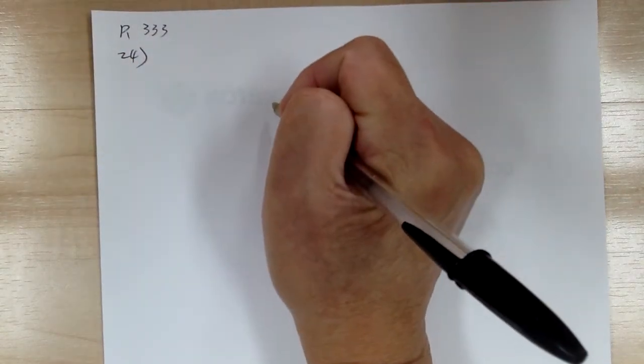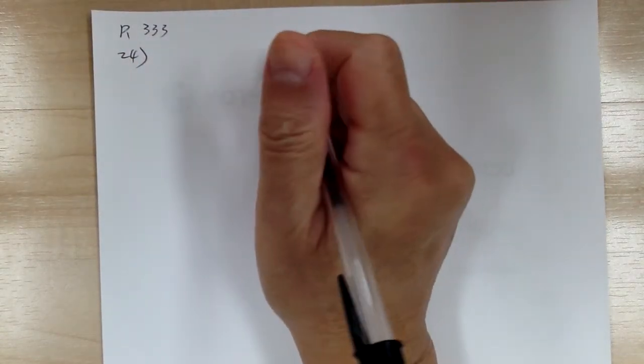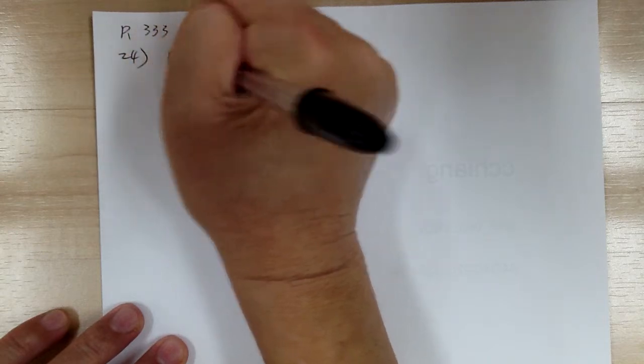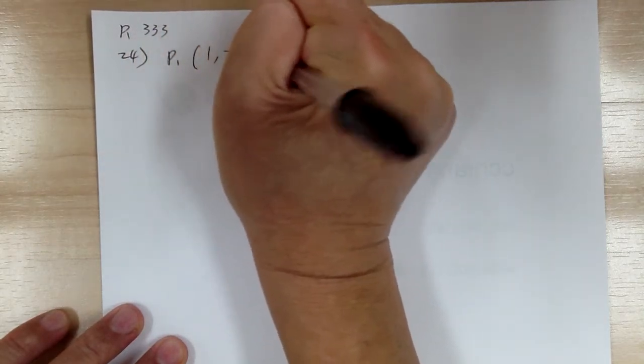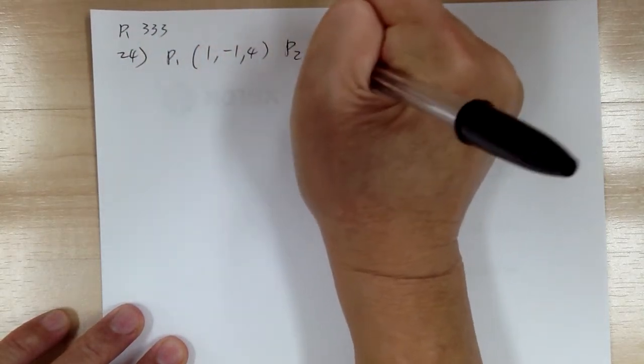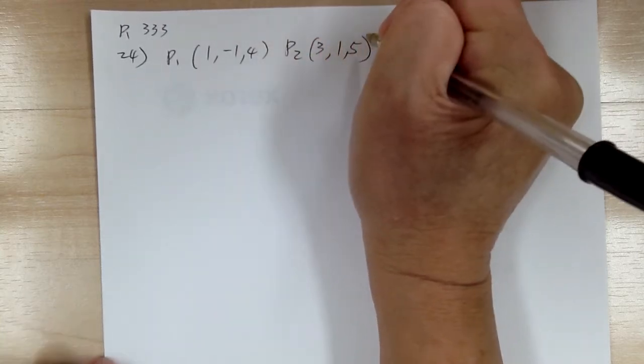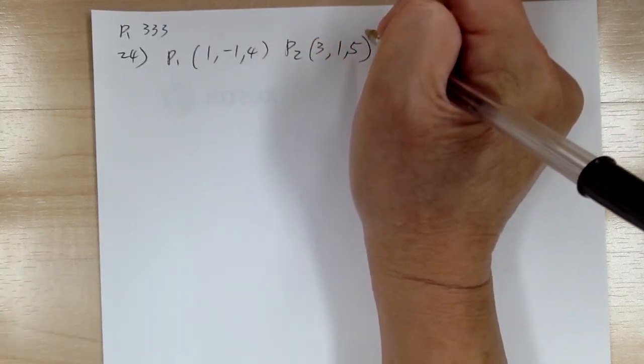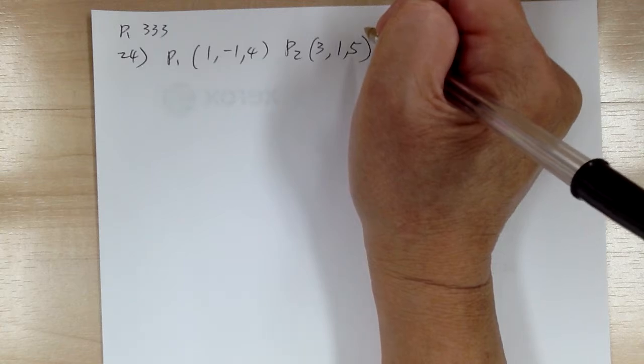Okay, let's go to 24. You have P1 at (1, -1, 4) and P2 at (3, 1, 5), and you're looking for the direction cosines.